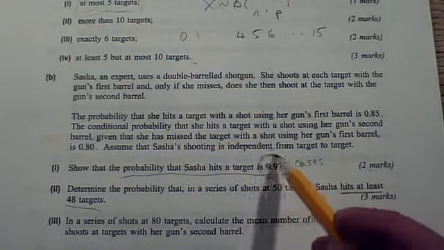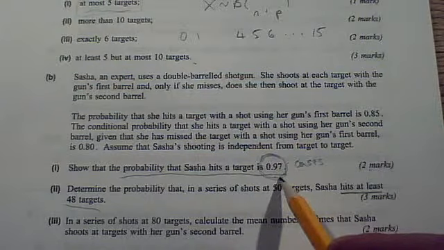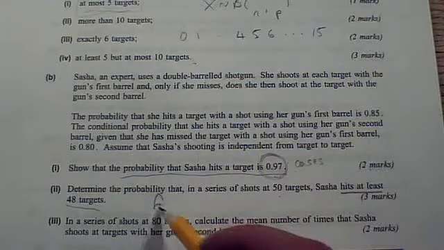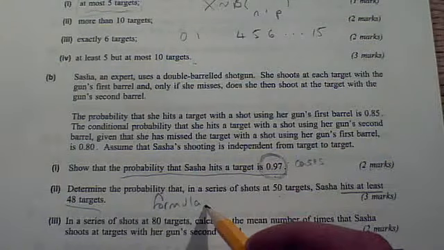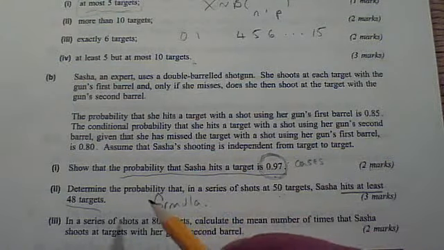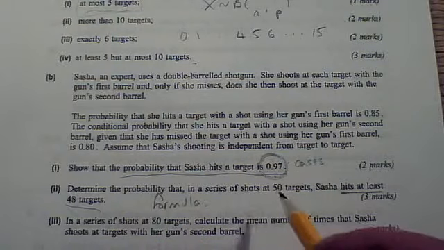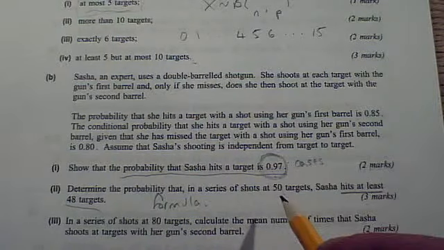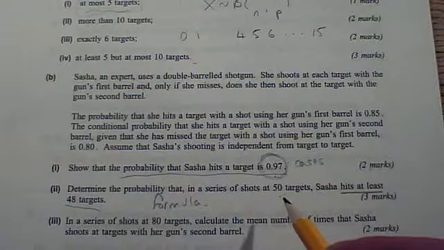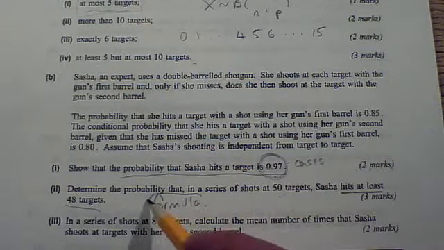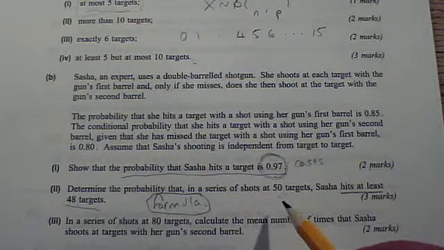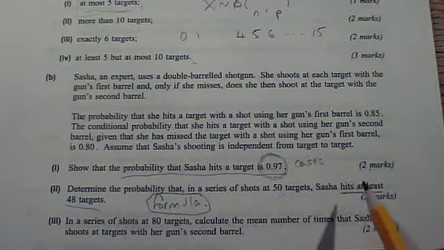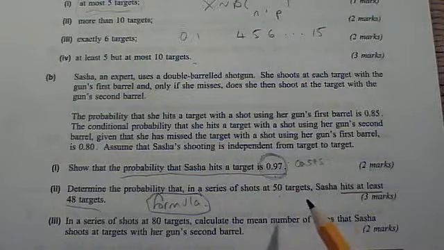Or the other thing that you sometimes do with a non-tabulated p-value is you forget about the tables and you use the formula instead. Now that's normally most useful for a one-off value, but here at least 48 out of 50 breaks down into only a few cases. It's 48 or 49 or 50, so you can use the formula 3 times and add up 3 answers if you prefer, but it is possible to use the tables by looking at the number of misses, not the number of hits.